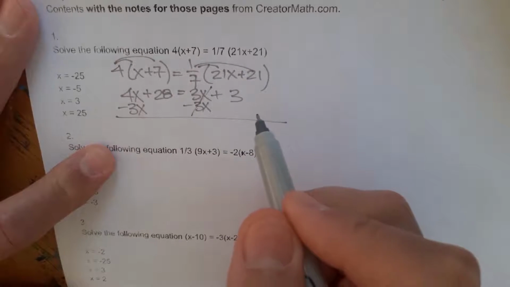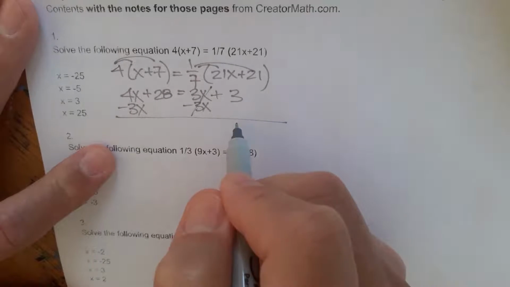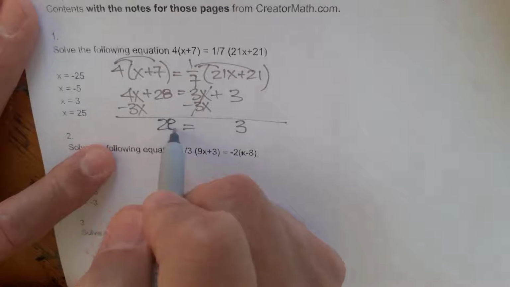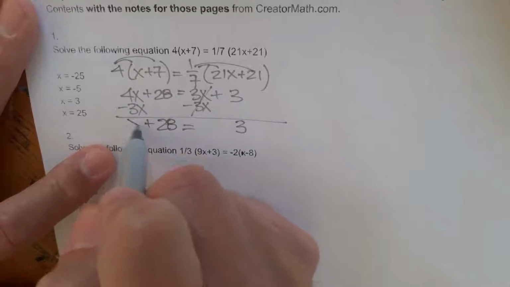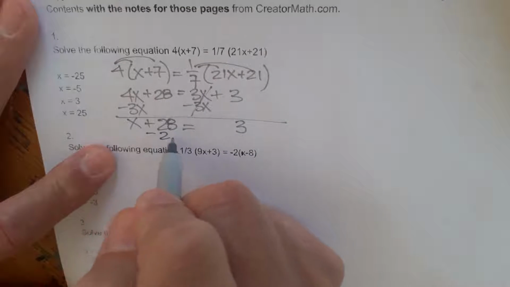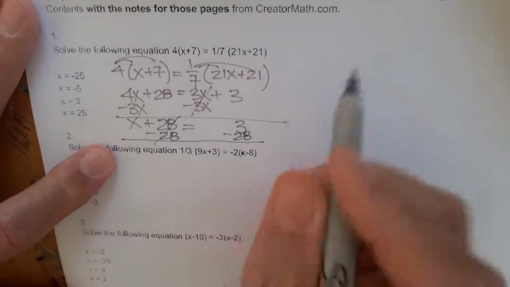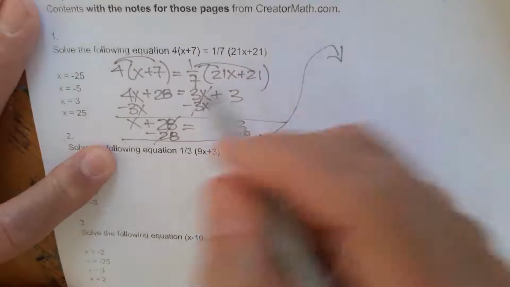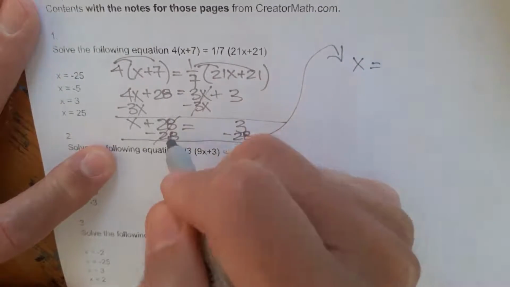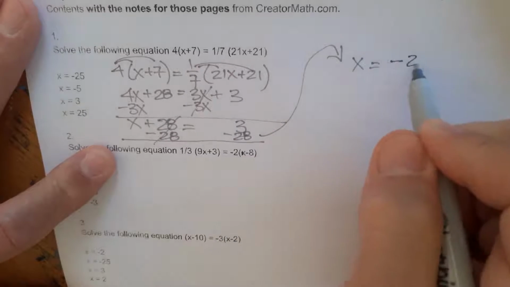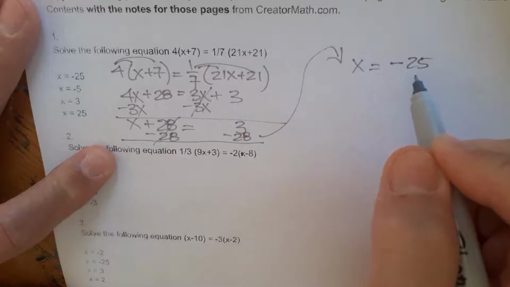It makes 3x minus 3x is 0. We have a 3 still on the right. We have an equals in the middle. We have a 28 that comes down, and we have 4x minus 3x is just x. We're going to subtract the 28 from both sides and come over here, and we're going to say there's an x on the left, there's an equals, and we have negative 28 plus 3 should be negative 25. So x equals negative 25.